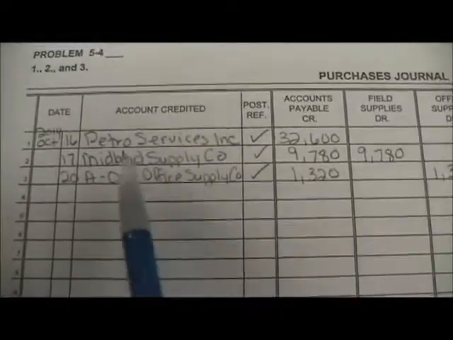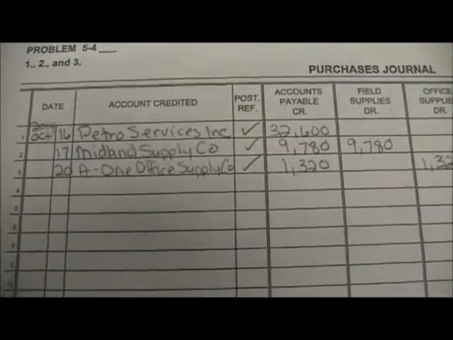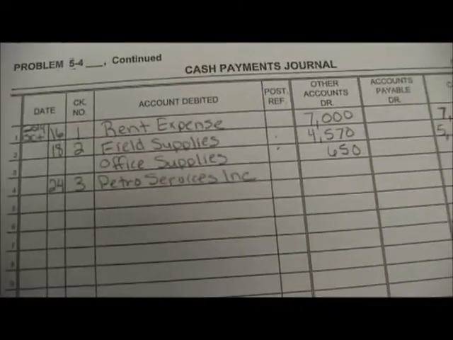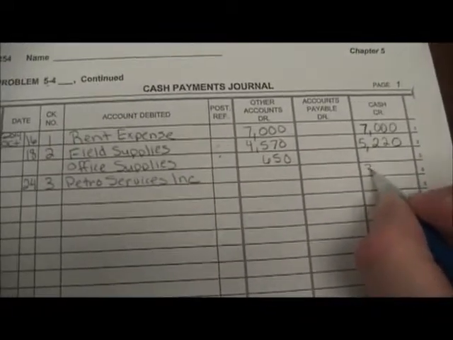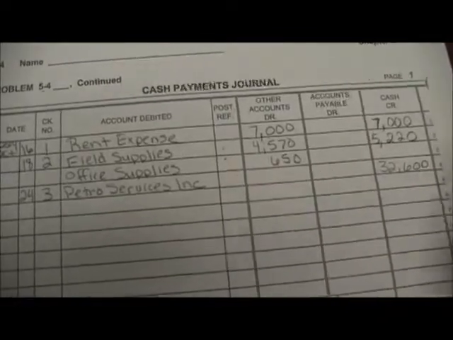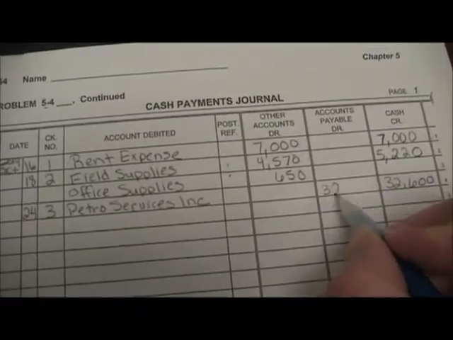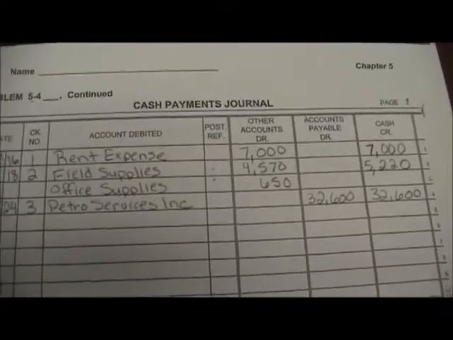So we can look at our purchases journal and see on October 16th, it was $32,600. So that's the number we're going to use. We're going to credit cash for $32,600 because that's how much we're paying. And we're going to debit accounts payable because we no longer owe that amount. We have to take it out of the accounts payable account.